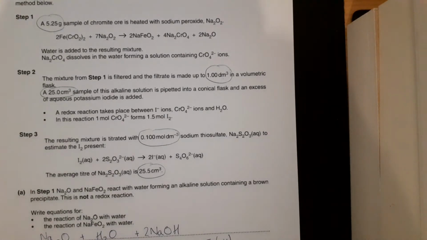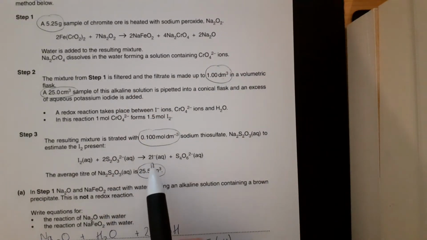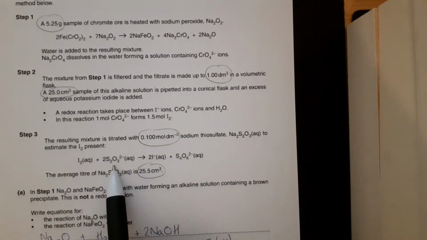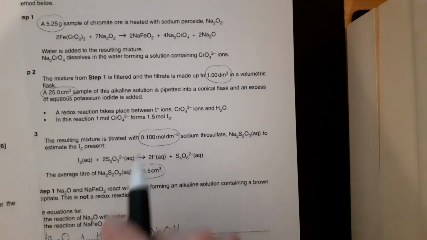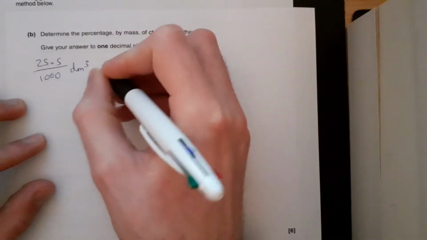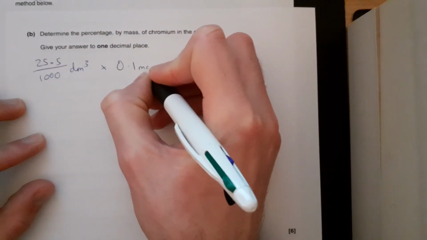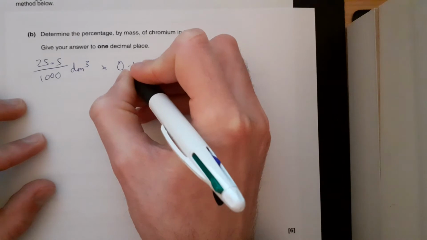Right, where are we going to start? We're going to start at the bottom and work our way up, like we usually do. And the first part is going to be the same. We're going to calculate the moles of thiosulfate, and then we're going to use the ratio. So we're going to start with these two numbers. It's 25.5 over 1,000 decimetres cubed, times 0.1. That's going to give me moles.